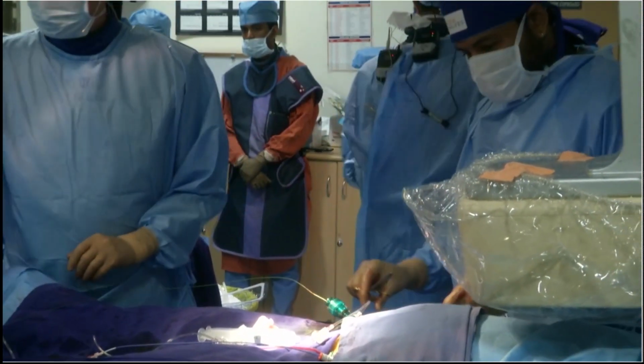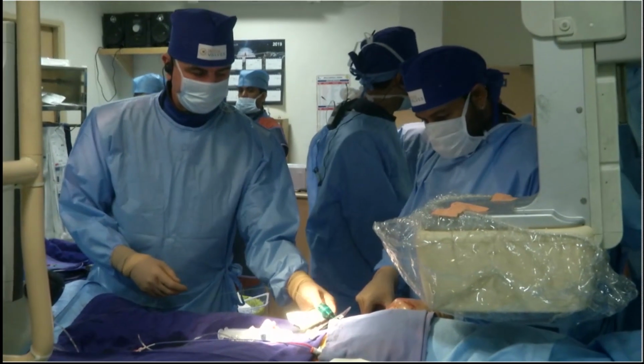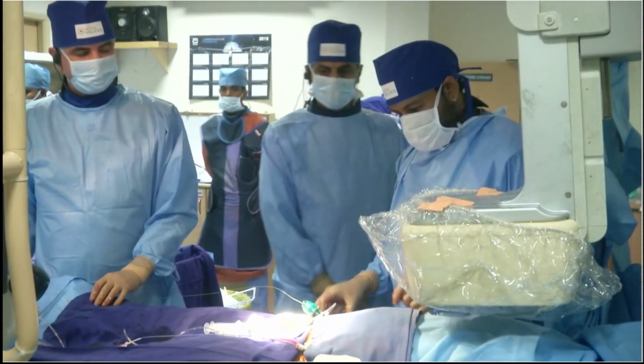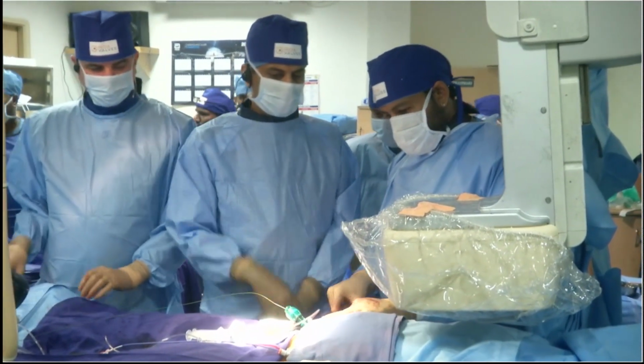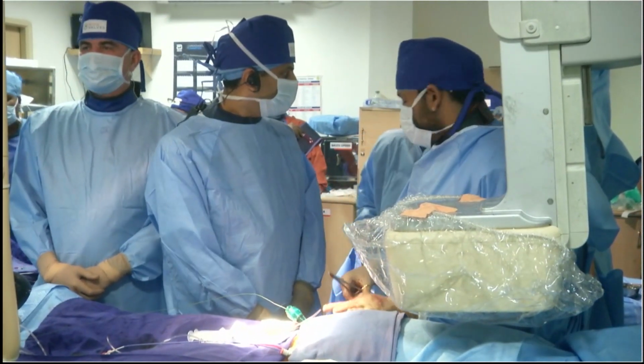You have one more slide right there, the slide of the right coronary cusp rule. Yes, this is the one. Go ahead. Thierry, you want to explain that? Or Cantaro will do it.